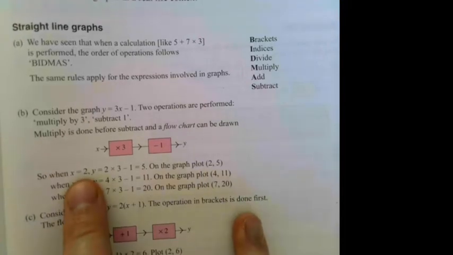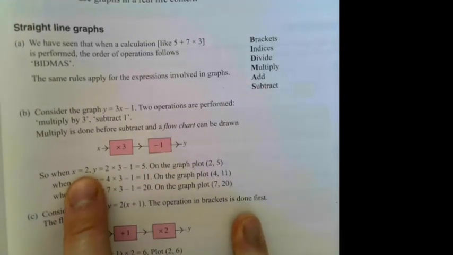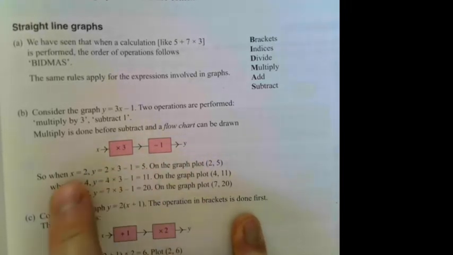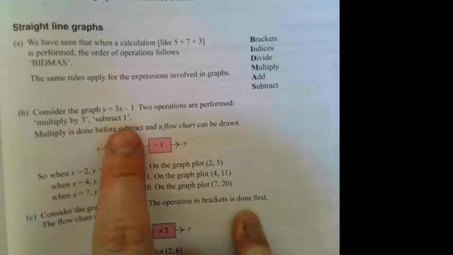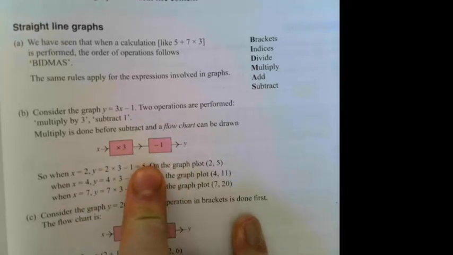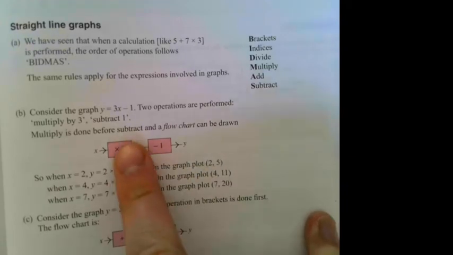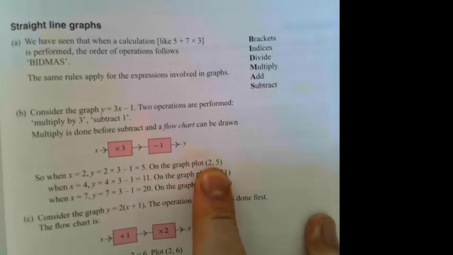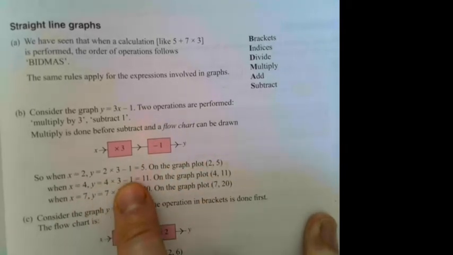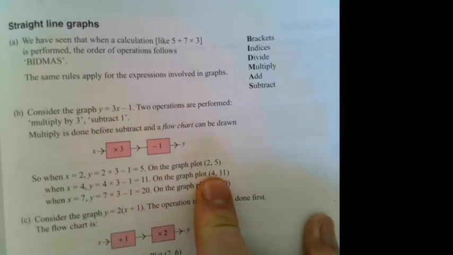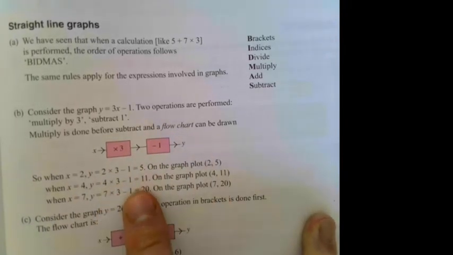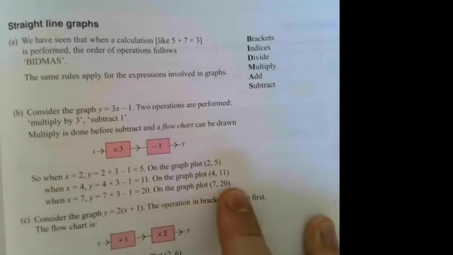Like it says here, when x is equal to 2, I can find out what y is by doing 2 times 3 minus 1. So y must be 5 when x is 2. If we were trying to show y equals 3x minus 1 on a graph, this line must pass through the point (2, 5). Likewise, if x is 4, then y is 4 times 3 minus 1, so 12 minus 1 is 11, so the line also passes through the point (4, 11). And when x is 7, y is 7 times 3 minus 1, so y is 20, so this line must also pass through the point (7, 20).